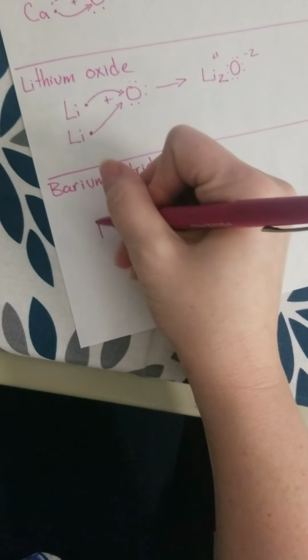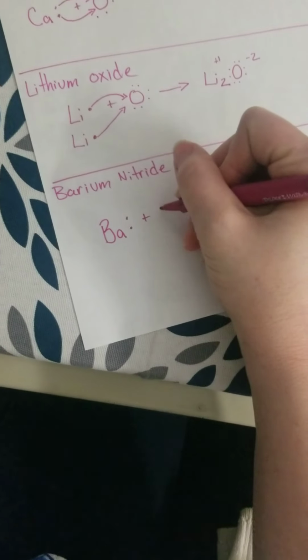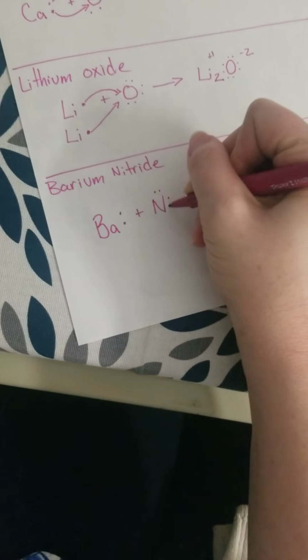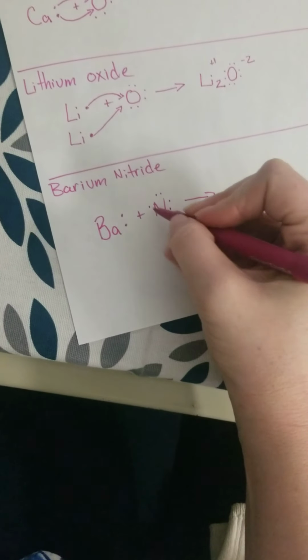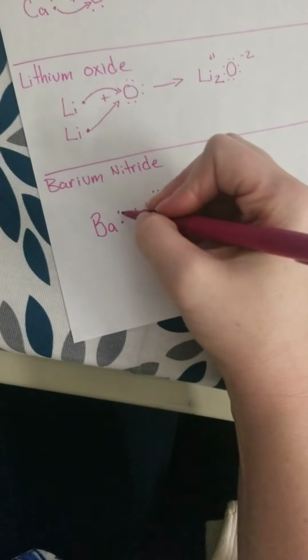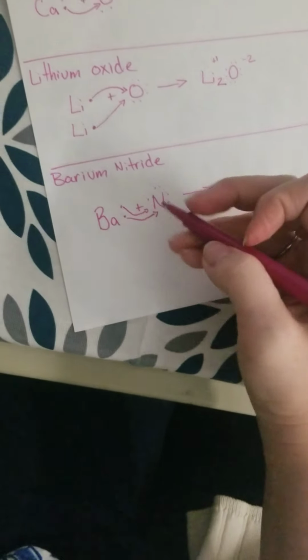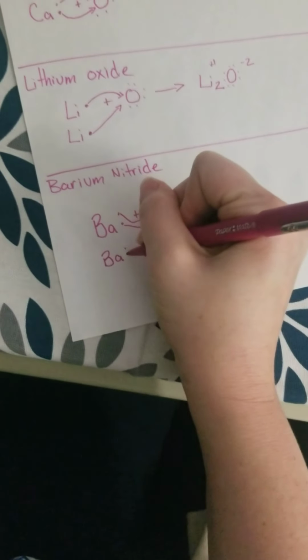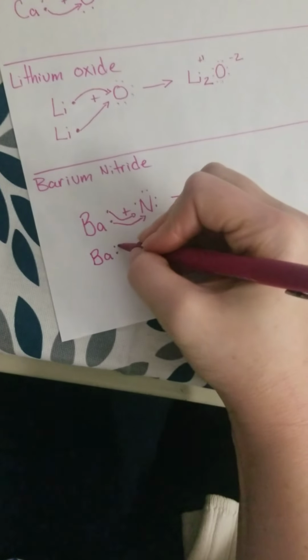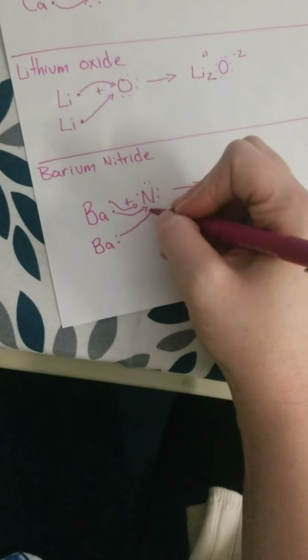All right, last one. Barium has 2 valence electrons, plus nitrogen has 5 valence electrons. Draw our arrow. Obviously, we know that nitrogen needs to gain 3 more valence electrons, but barium only has 2 electrons to give it. So nitrogen needs 1 more. It can only get it from barium in this bond. So we're going to draw another barium. We're going to give barium its 2 valence electrons. It's going to give its last valence electron, the third valence electron, to nitrogen.